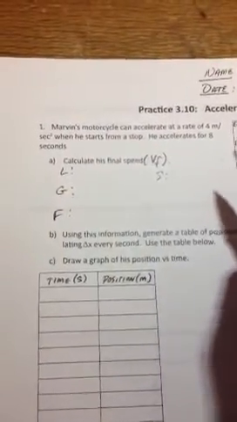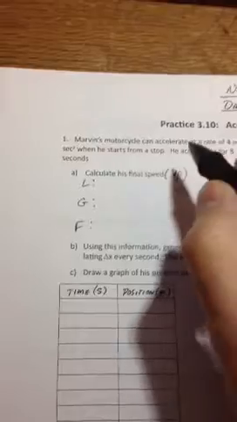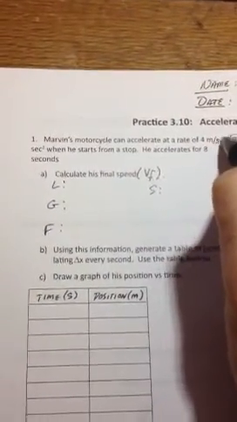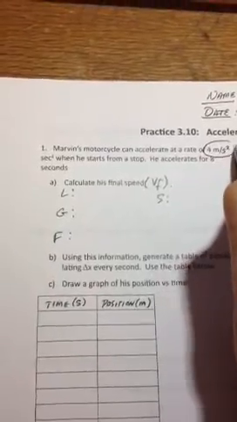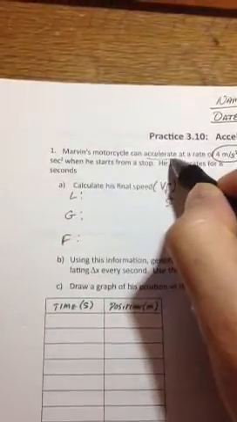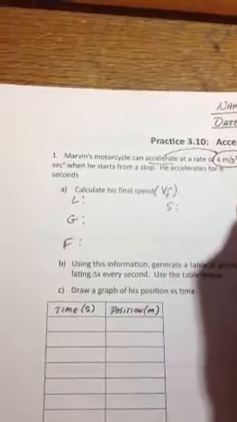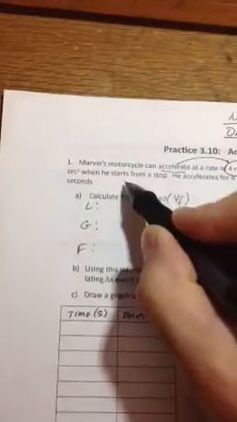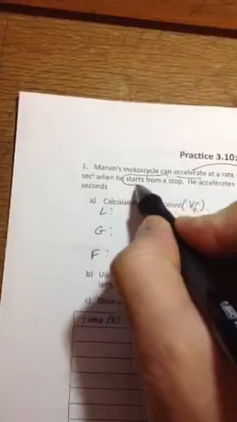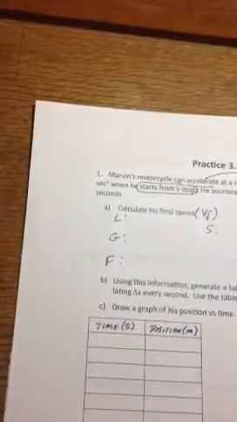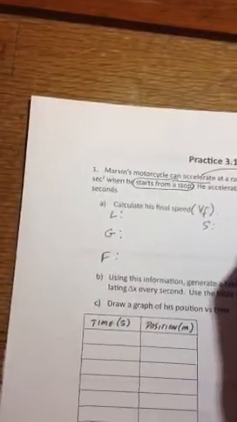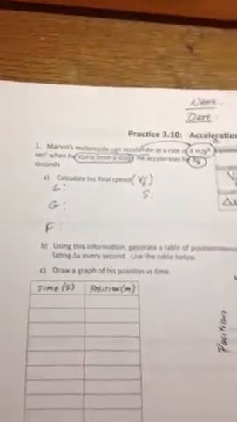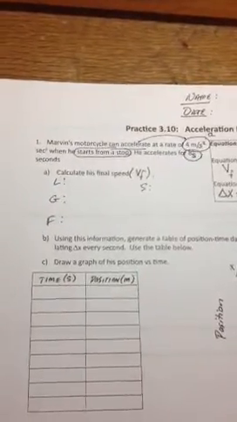Okay. In the problem, circle the given information. I'm going to take this second squared and write it over here so it reads 4 meters per second squared, and circle that. That's the acceleration, so this is my a value. When he starts from a stop, that's given information. He accelerates for 8 seconds, and again I'm going to write in a little s over there. That's another given value. Alright, so that's the expectation for how to get that started.